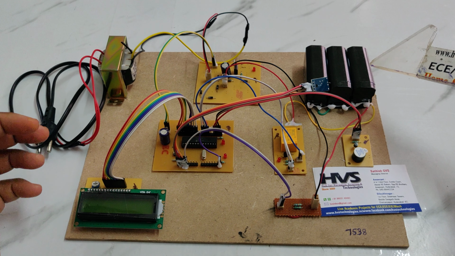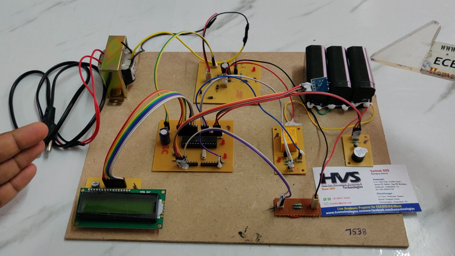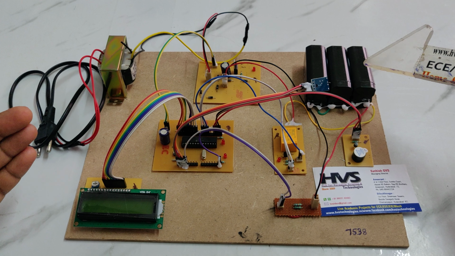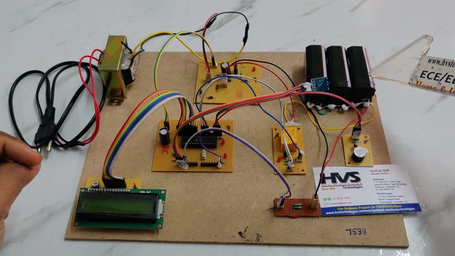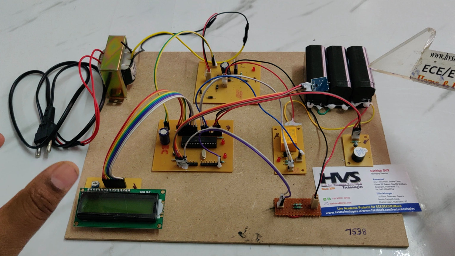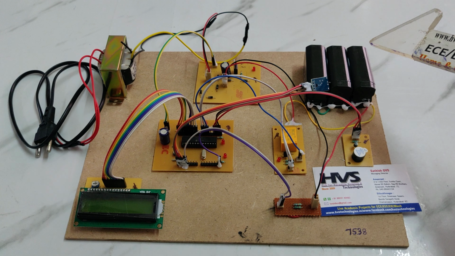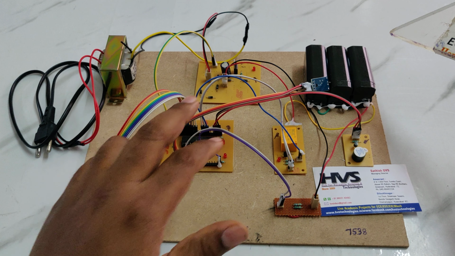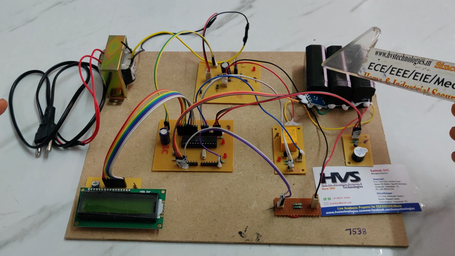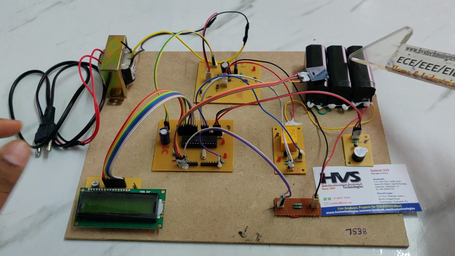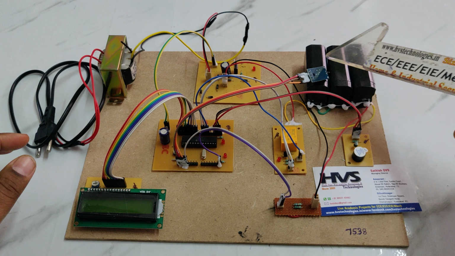We need to monitor the device parameters like voltage, current, along with the temperature, as well as SOC and SOH. SOC and SOH are for monitoring the health status of the battery pack, voltage and current for battery level monitoring, and temperature is for the safety of the EV. For temperature we are utilizing this temperature sensor, and for the battery we are using a 12 volt 1 amp battery pack, which consists of three 4 volt 1 amp batteries connected in series.